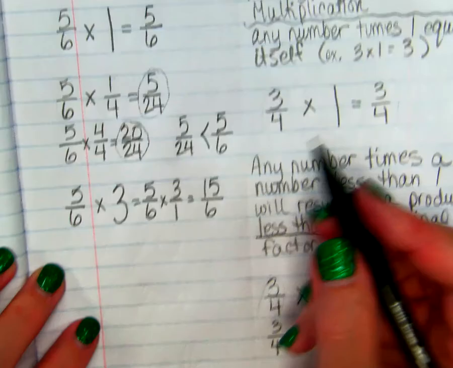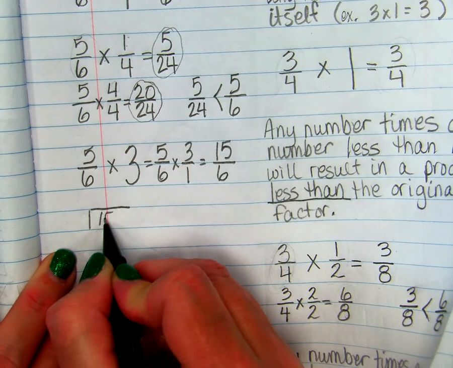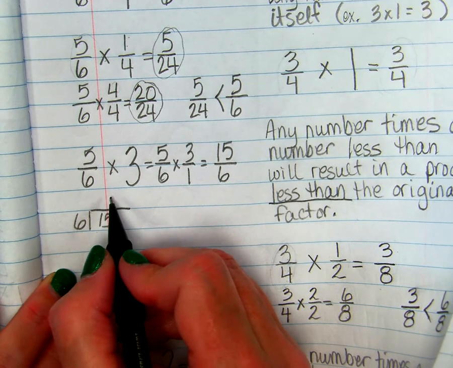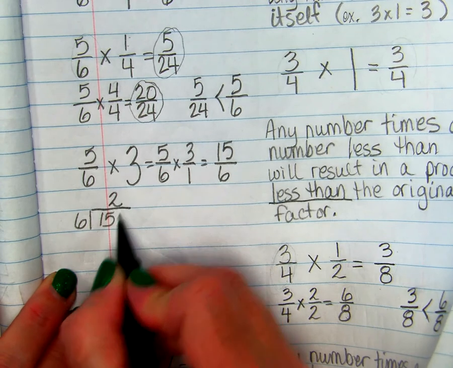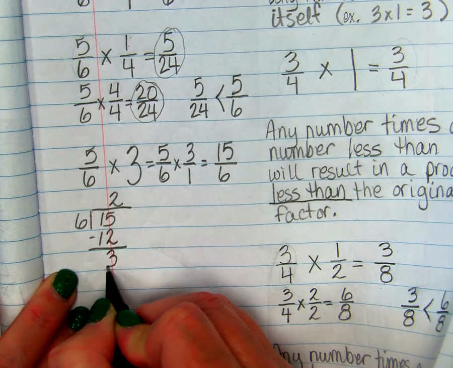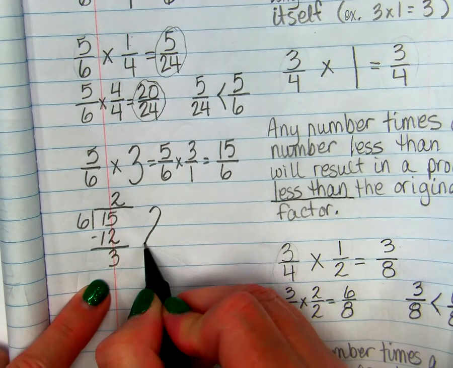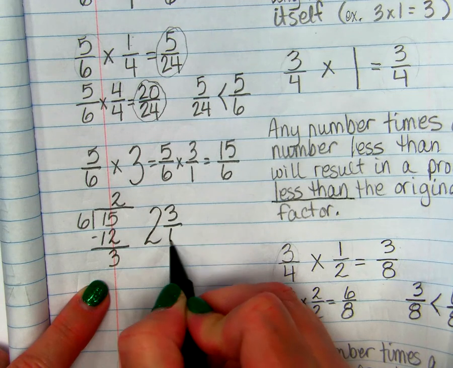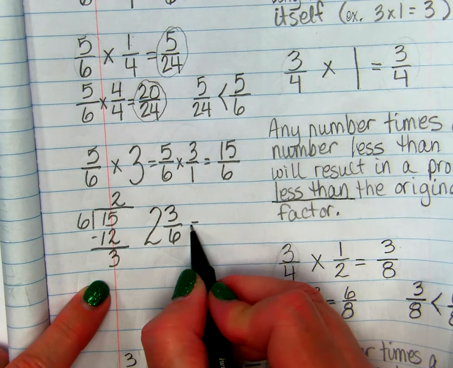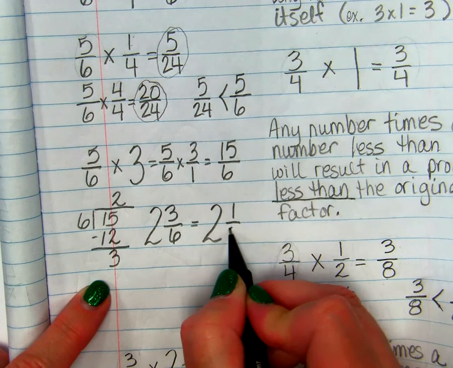Okay, let's simplify that. And let's put 15 divided by 6. That's what? 2? Times 6, that's 12. And subtracting, we have 3. So what do we have? We have 2 and 3/6. Okay, and that is actually equal, we simplify this, to 2 1/2.